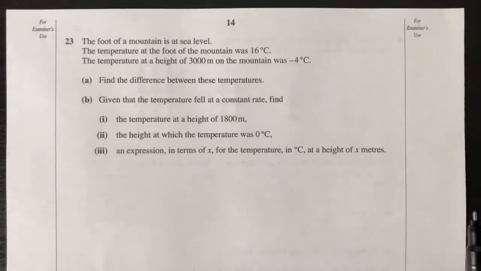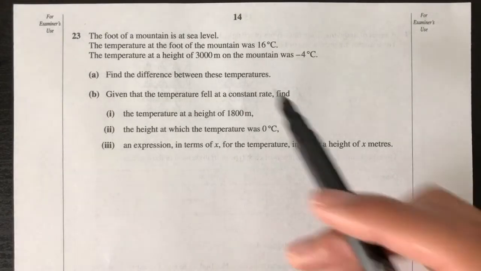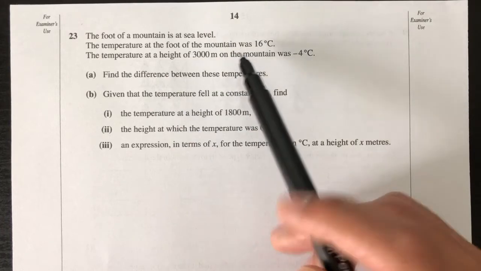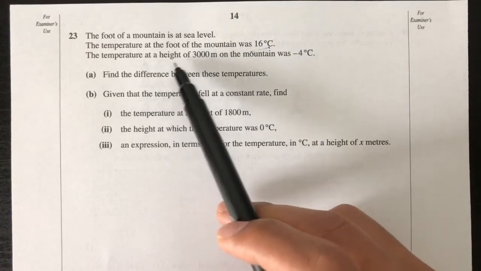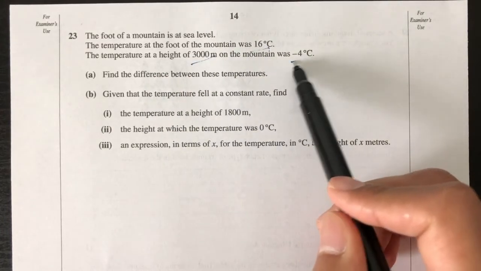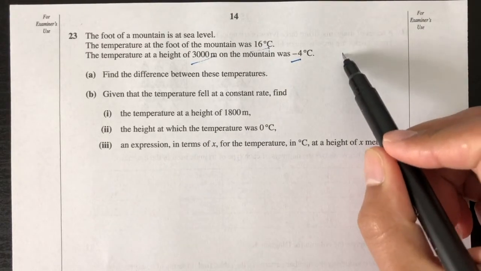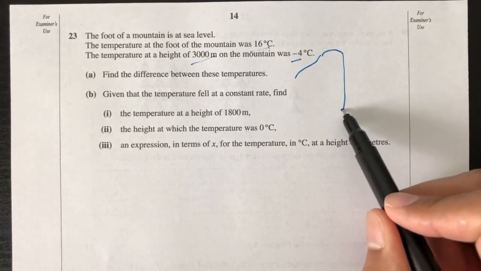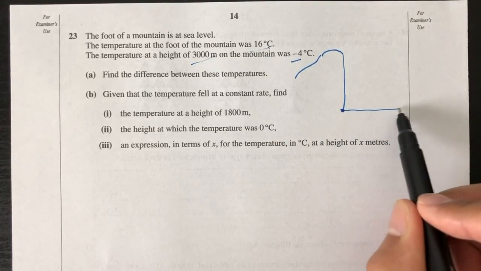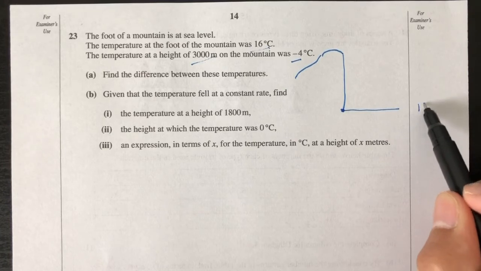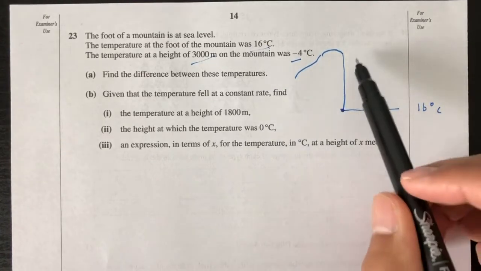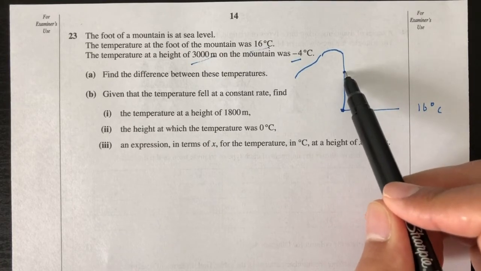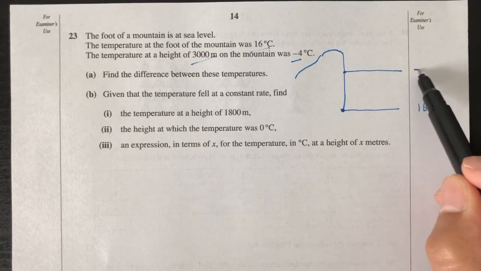Now we have question number 23. At the foot of a mountain at sea level, the temperature is 16. The temperature at a height of 3000 on the mountain is minus 4. So let's say here we have a mountain, right, this way, and this one is at sea level. The temperature here is 16, and the height of 3000, let's say is here. The temperature is minus 4.